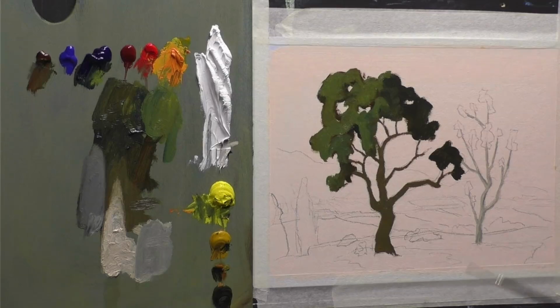Not everywhere, and we'll add maybe a bit of light afterwards.